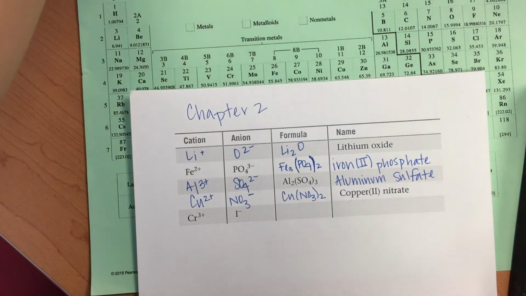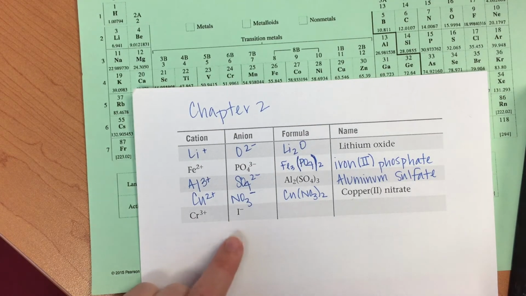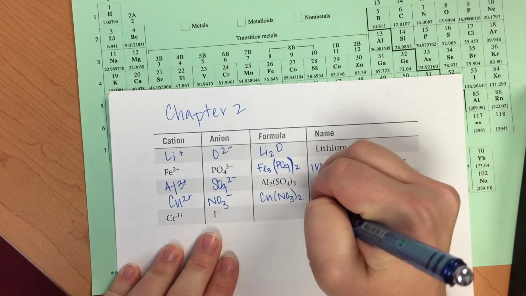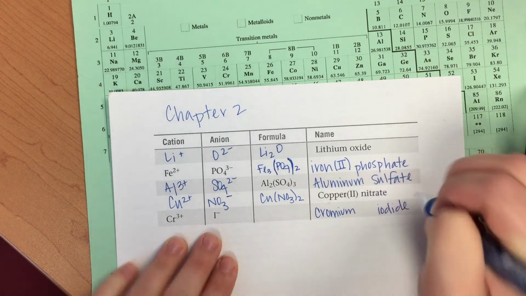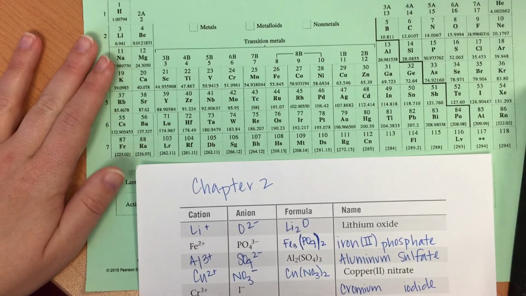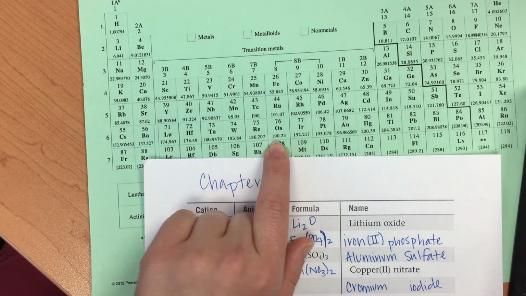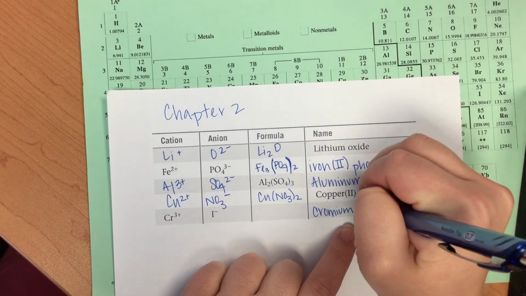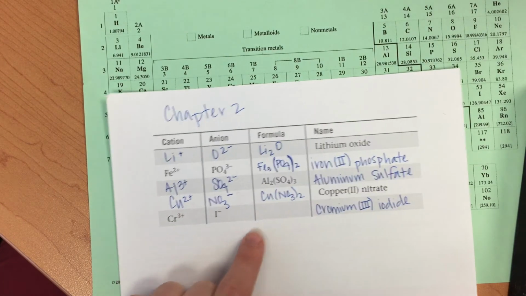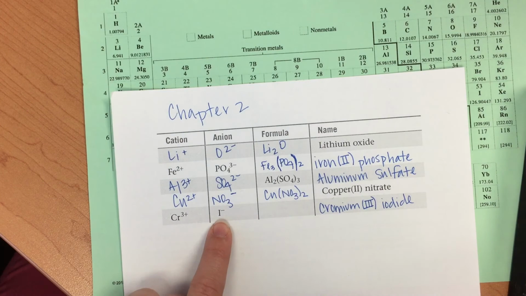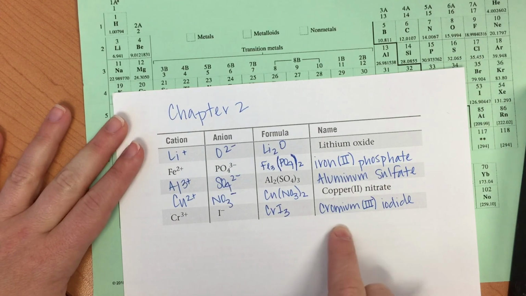Last but not least, we have chromium 3+ and iodide. So we know that it's chromium iodide. But where is chromium on the periodic table? It turns out that chromium is right here, and because it's a transition metal, they usually have multiple states, and so we need to say what this is. It's just chromium(III) iodide. And so we need the molecular formula. For every 1 chromium, we're going to need to have 3 iodide ions. So we can have CrI3, which is chromium(III) iodide.